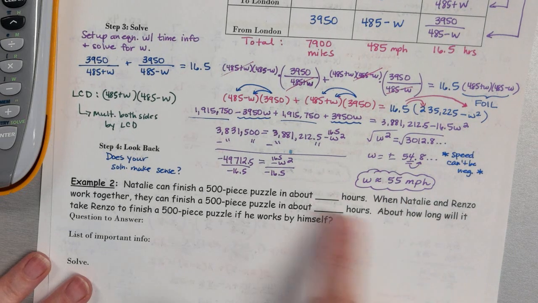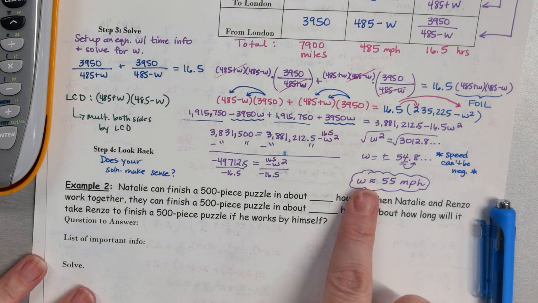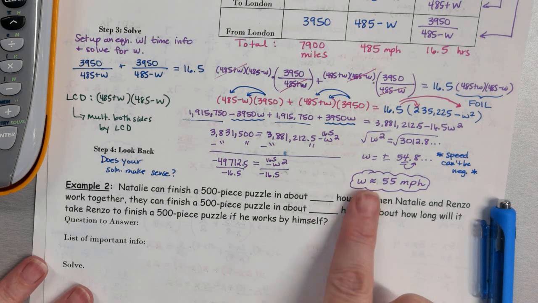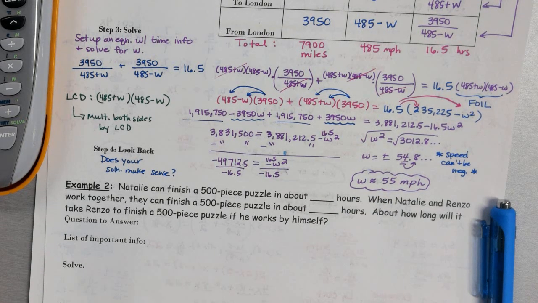Okay, all right, and then we're going to stop there for today, and we'll do the last problem and the inequalities tomorrow.